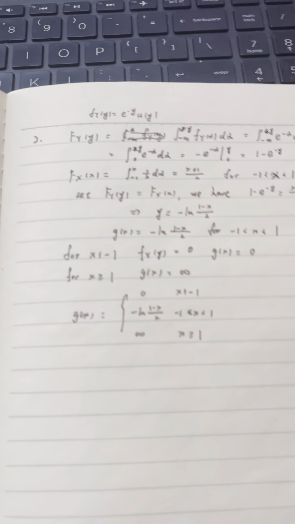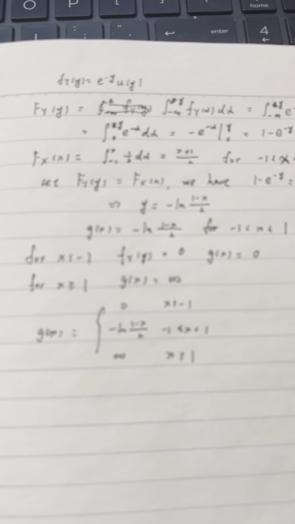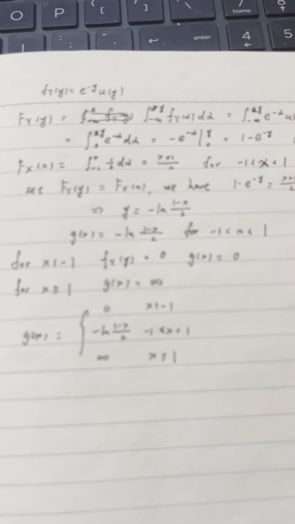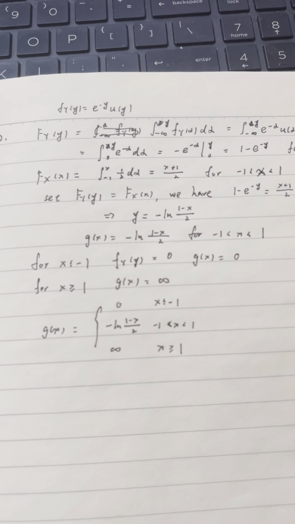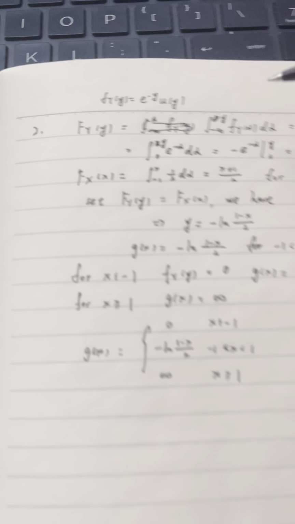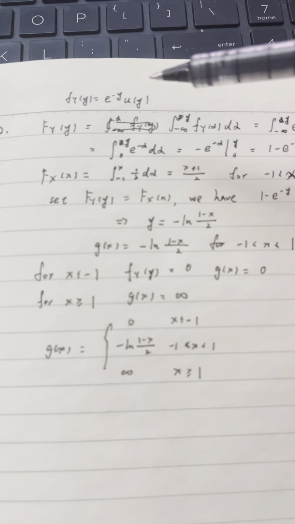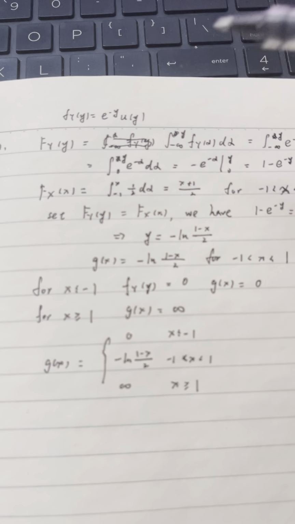Okay, so it tells us that the random variable x is uniform in the interval from -1 to 1, so it's a uniform distribution, and it tells us that the density function of y is equal to e^(-y) times u(y).